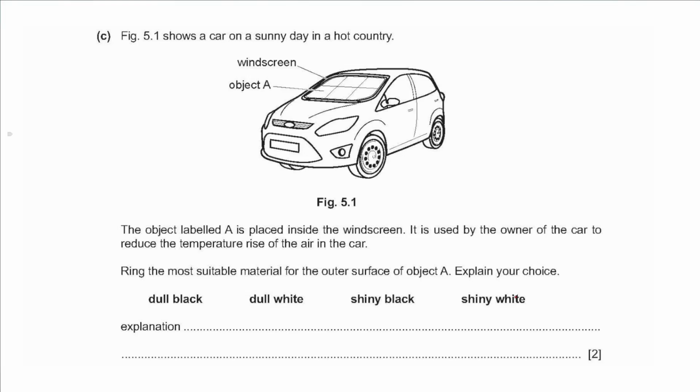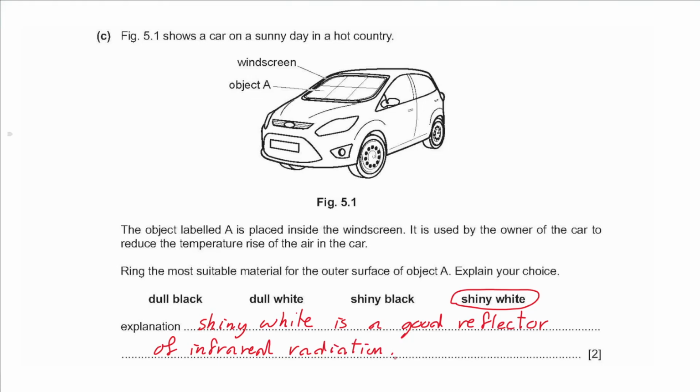The object labeled A is placed inside the windscreen. It is used by the owner of the car to reduce the temperature rise of the air in the car. Ring the most suitable material for the outer surface of object A and explain your choice. So we have colors here, dull black, dull white, shiny black, or shiny white. So we use shiny white because it reflects sun rays or reflects infrared radiation. So we can say that a shiny white is a good reflector, or we can say that it is a poor absorber of infrared radiation or heat radiation.